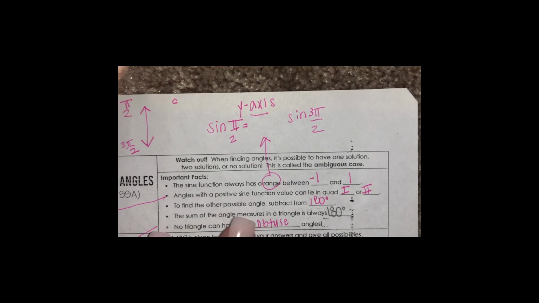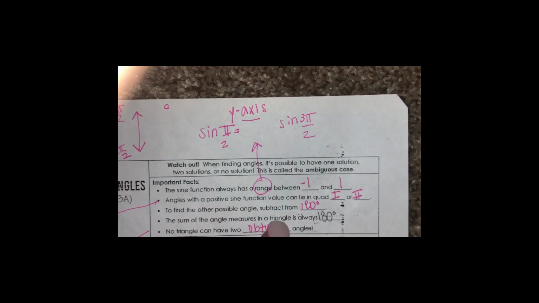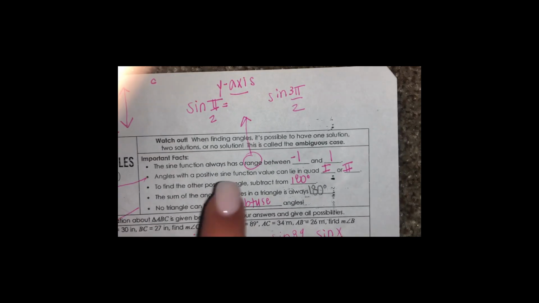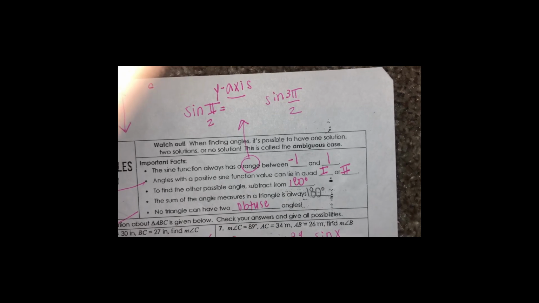Okay, the sum of the angle measures in a triangle is 180. Y'all already knew that, so that's just a little bit of review. Okay, now this is when we want to find the other possible angle. We're going to subtract it from 180. Okay, and no triangle can have two obtuse angles. And you might ask, why can it not have two obtuse angles?